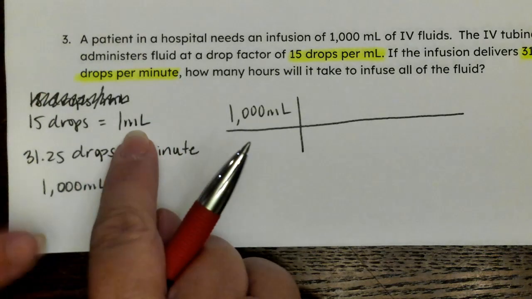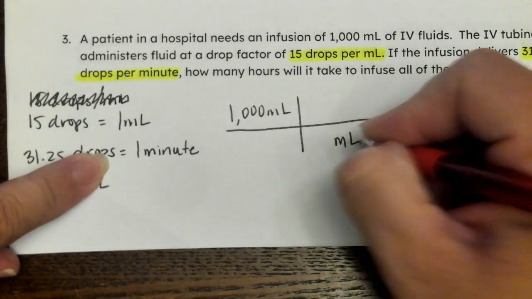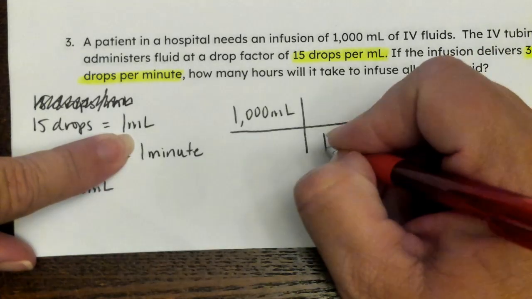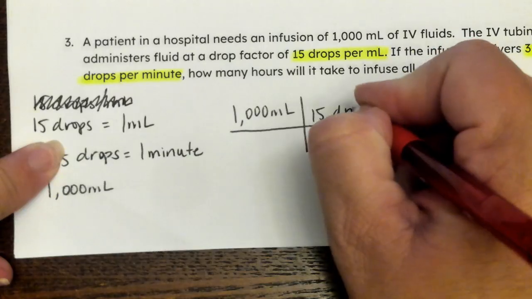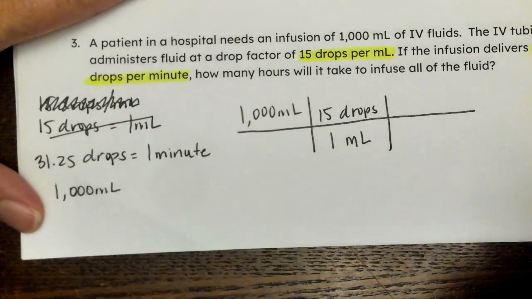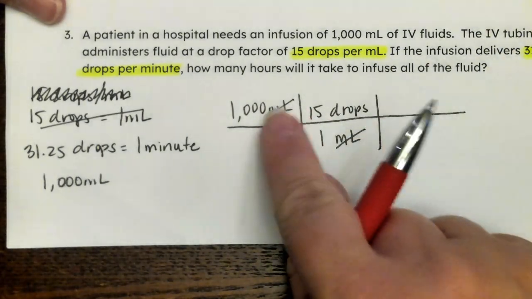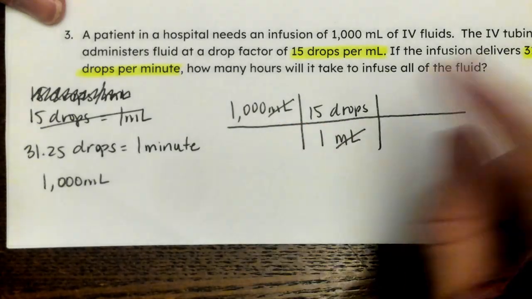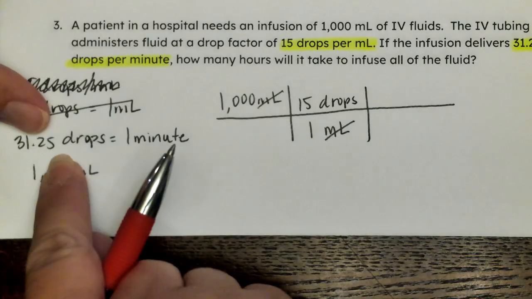So when you don't know, a lot of times students don't know what number to put here. They'll put the ml, but they don't know what number. That's why it's important to write these out. So 1 milliliter is 15 drops. Okay, we've used that. And now milliliters is going to go away. And if I stopped and I calculated right now, my answer would be how many drops we would have to get 1,000 milliliters.